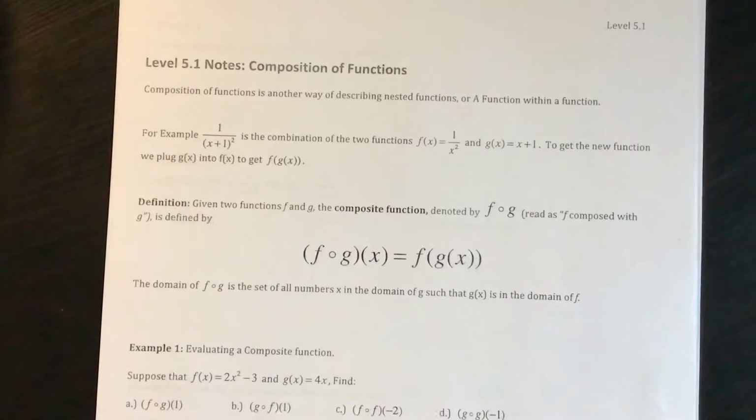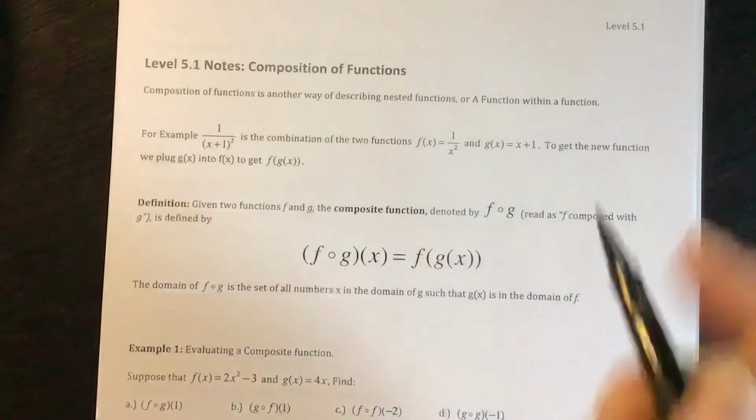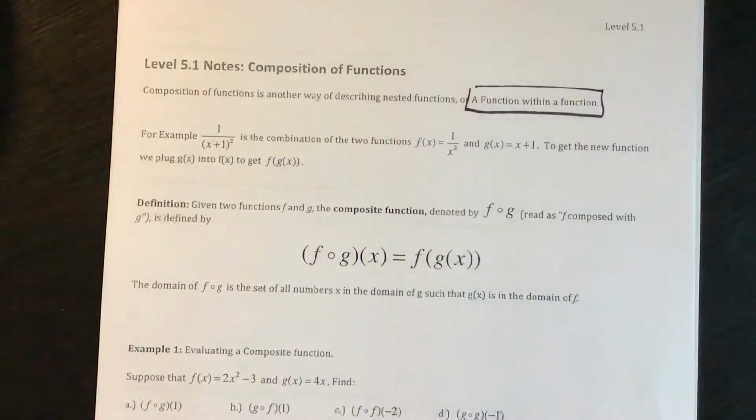Starting with the composition of functions. Composition of functions is another way to describe nested functions. And a nested function is basically a function inside a function.